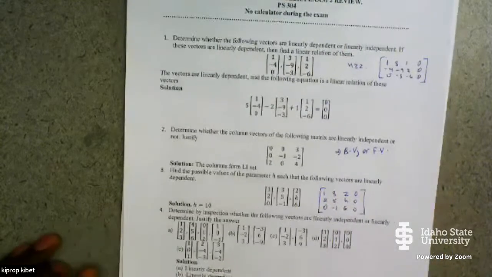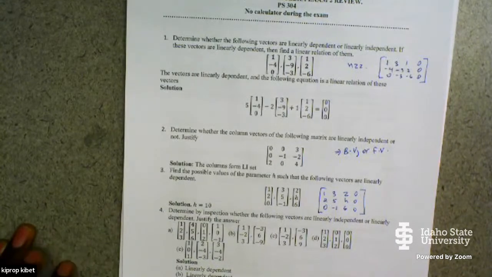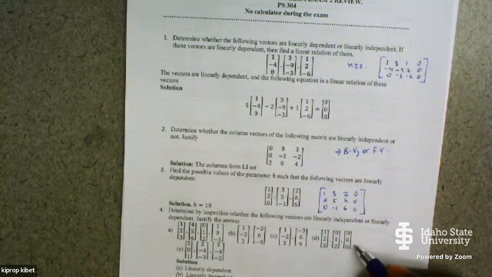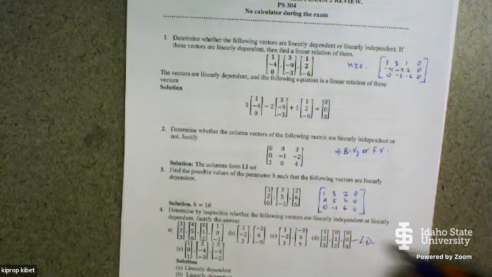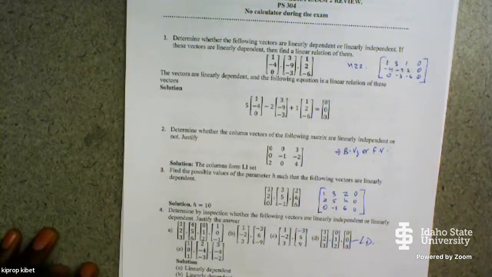Okay, number 4, determine by inspection whether the following are linearly independent or linearly dependent, and justify your answer, just by looking at them. Number D is already linearly dependent just by looking at it.